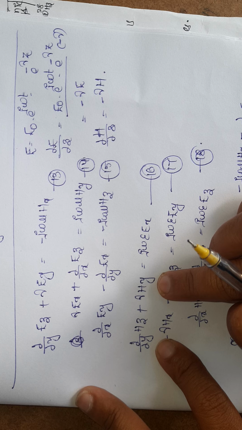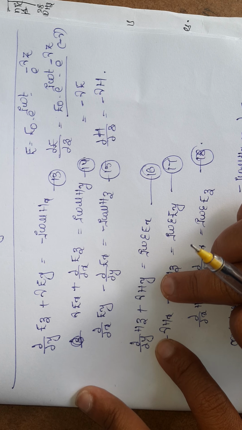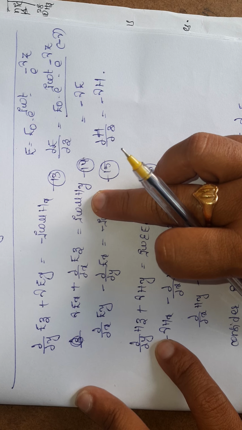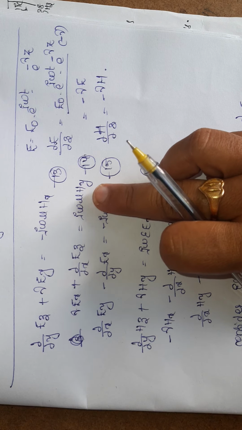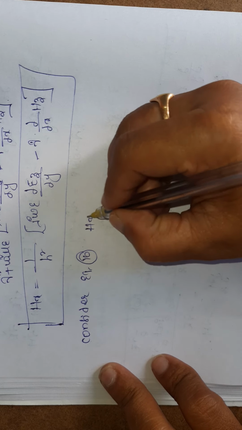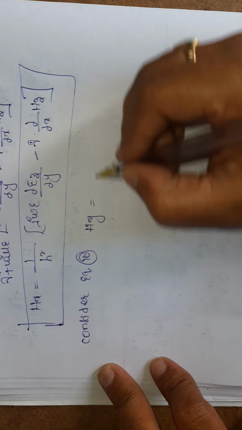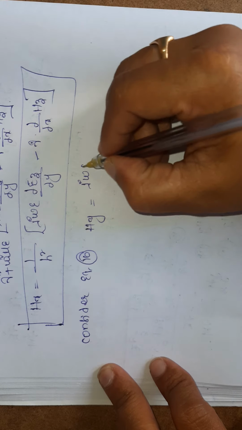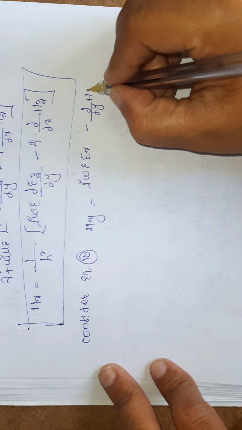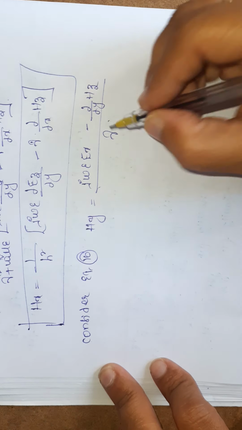So Hy you will get, and you have to substitute this Hy in equation 14. Then you will get the expression for Ex. Consider equation 16. From that I will write the expression for Hy is equal to j omega epsilon Ex minus dou by dou y Hz divided by gamma.